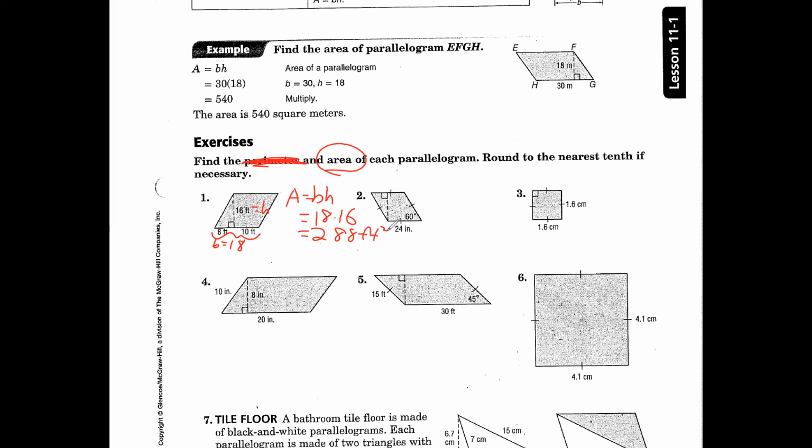On number two. Number two is a little more challenging. There is 24 given to us on one side. They tell us that all the sides are congruent, so we can say that this side is also 24. But that's not my height. I need to figure out what my height is. So if I know that this is 24, and this is 24, and this piece is 60, there has to be enough information here to solve. The key is this angle is 60. If that angle is 60, the angle across from it's also going to be 60. That's one of our properties of a parallelogram.